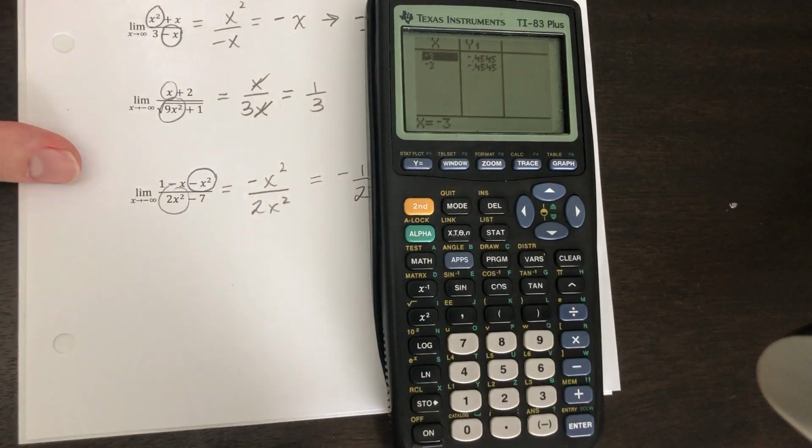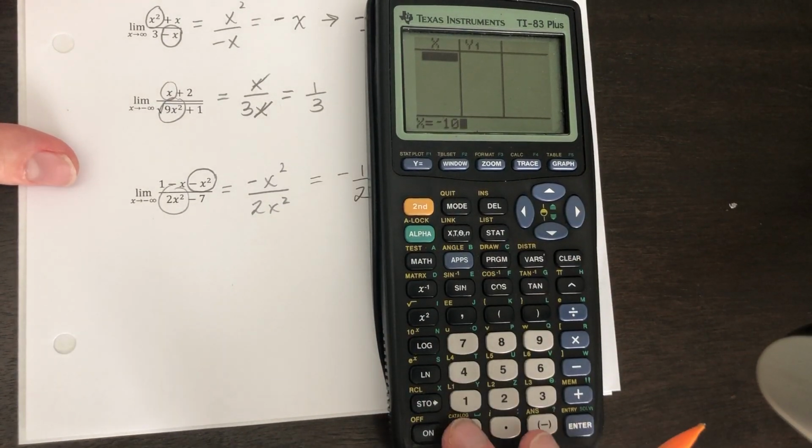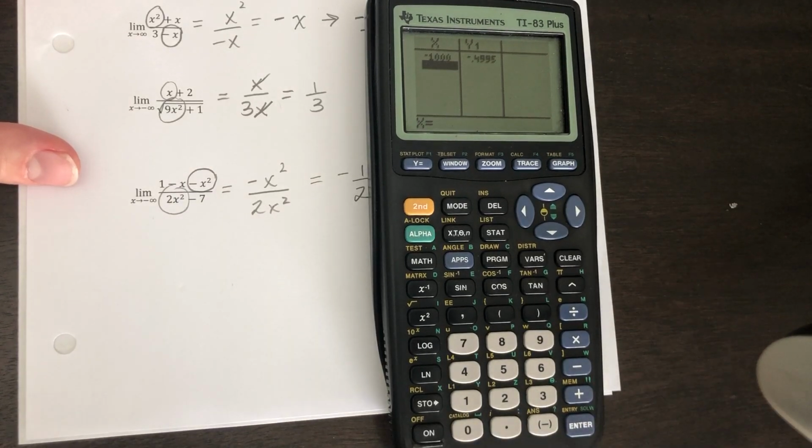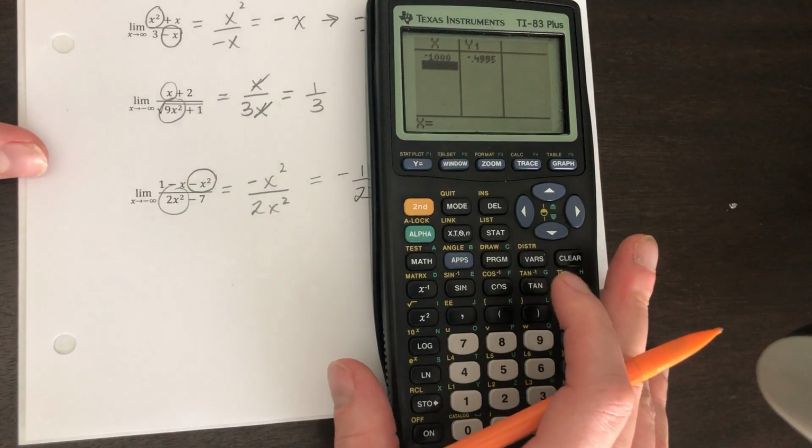And I'm going to go to my table. Okay, I'm going to negative infinity, so I'm going to plug in like a negative 1,000. Okay, and that's really close to negative 0.5, negative 1/2. So that way I know I did it correctly. Okay, so that's kind of how I check myself if I'm ever in doubt on these types of questions.